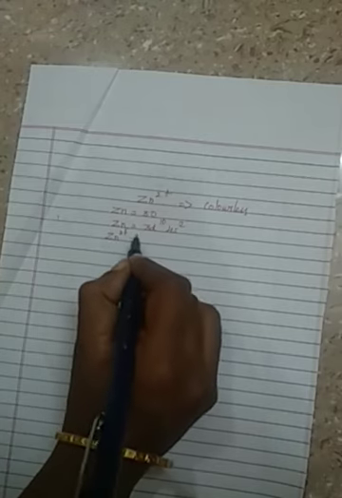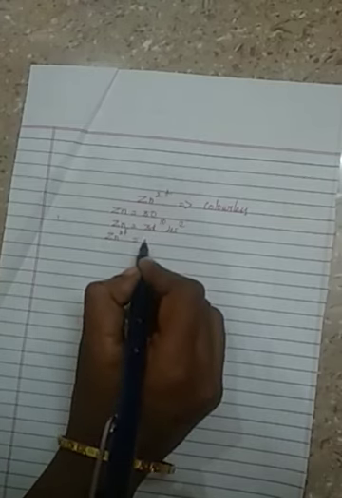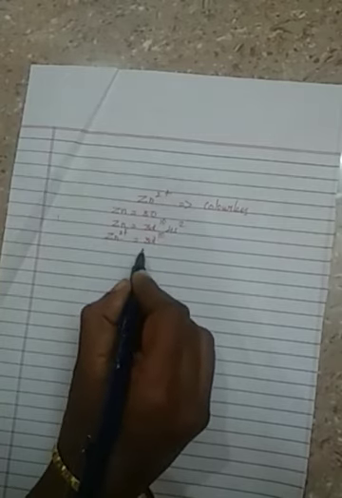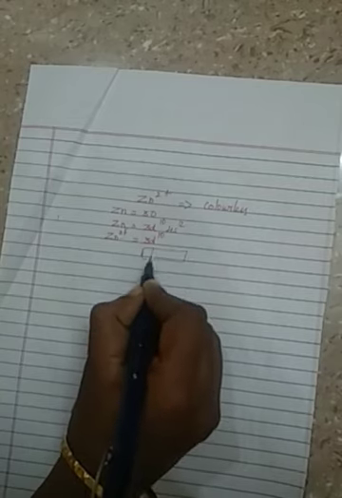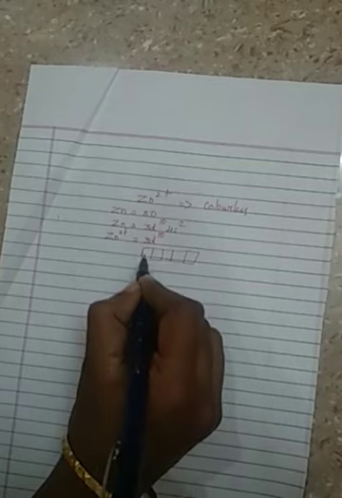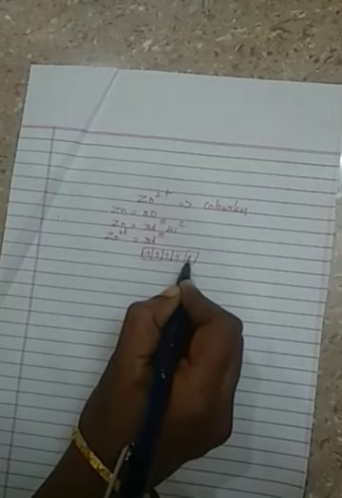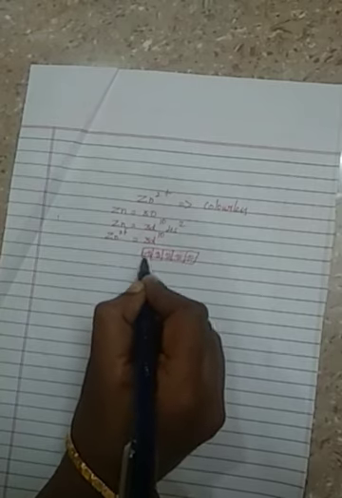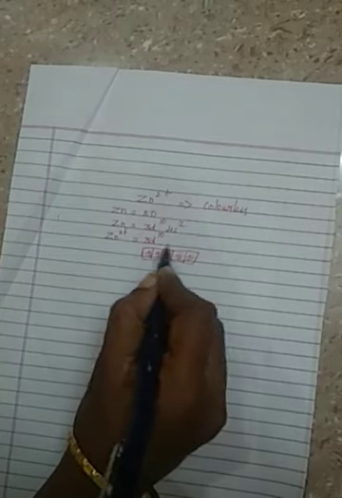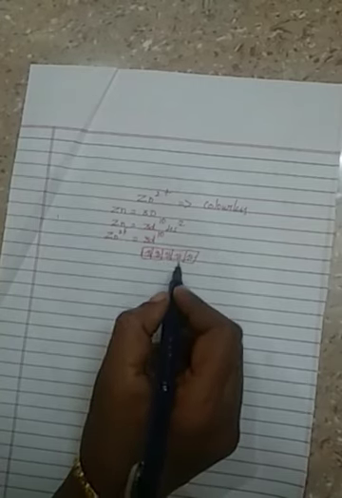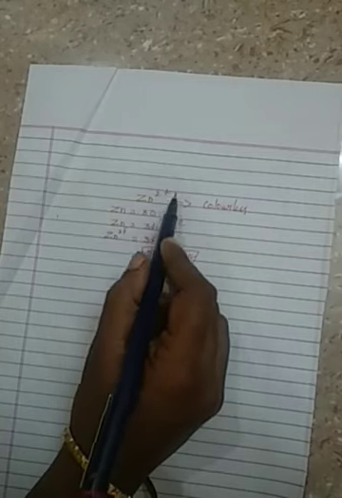So zinc 2 plus has electronic configuration 3d10. Now we find the unpaired electrons. It has 10 electrons, and all 5 boxes have paired electrons only. That means there is no unpaired electron. So zinc 2 plus is colorless.